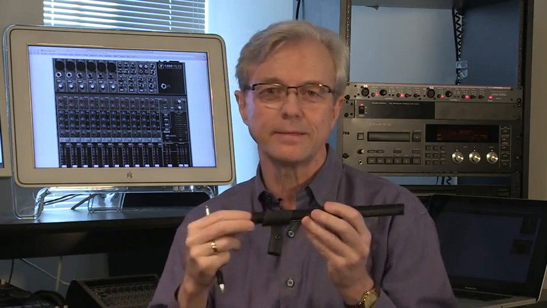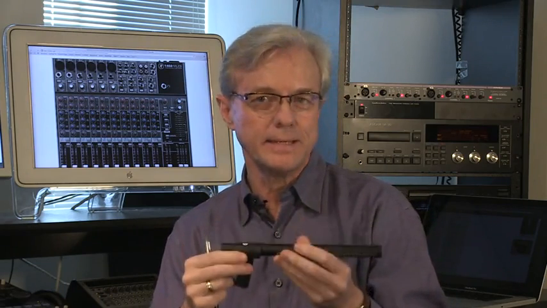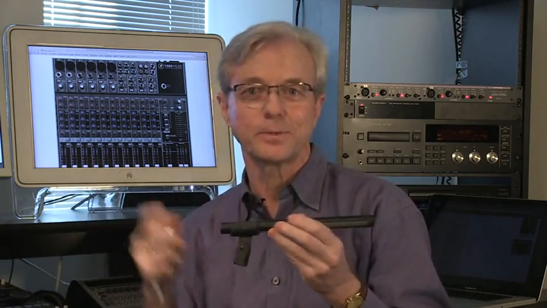When I come back, we're going to talk a little bit more about the cabling and some other variables, which is impedance, other things we need to know before we get the microphone going into our mixer, which is where we're trying to get to.